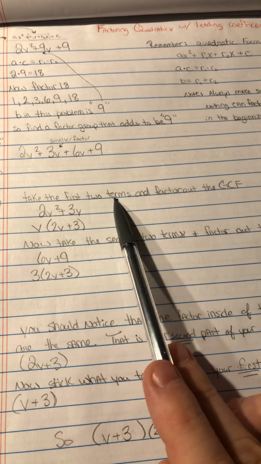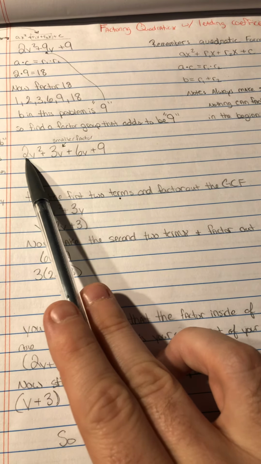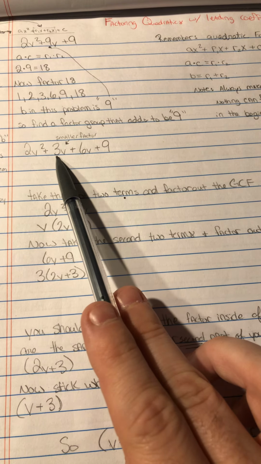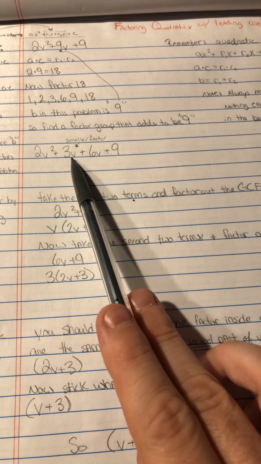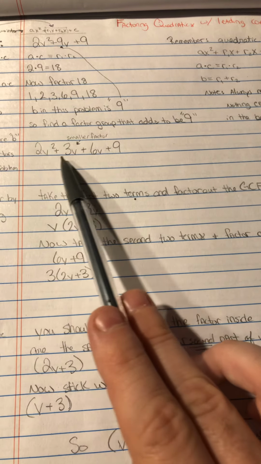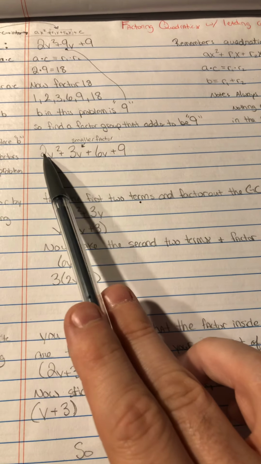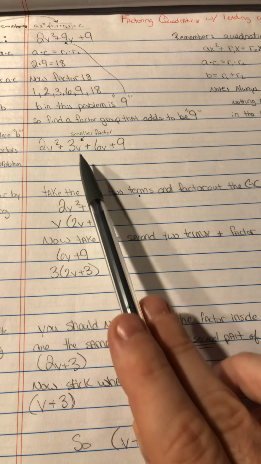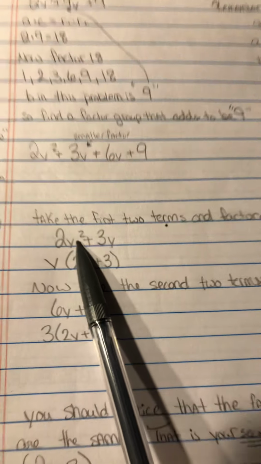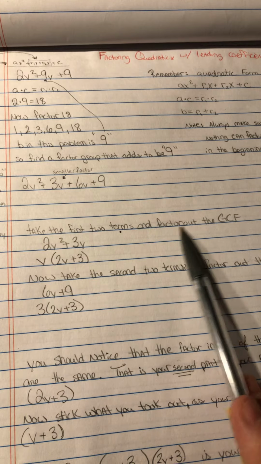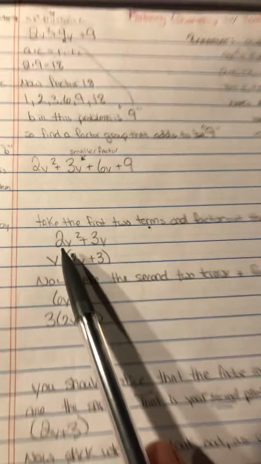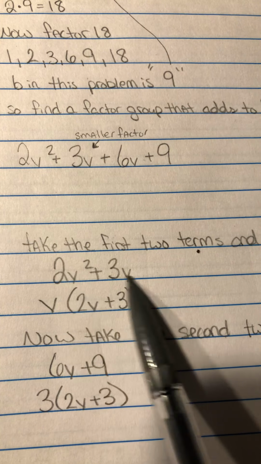Take the first two terms. So, 2v squared and the 3v. So our a with our variable squared, and then our r1. So we're going to do 2v squared and 3v. We're going to take that, stick it right here, and then we're going to factor out the greatest common factor, the GCF. So we're going to take out the greatest common factor between this right here.